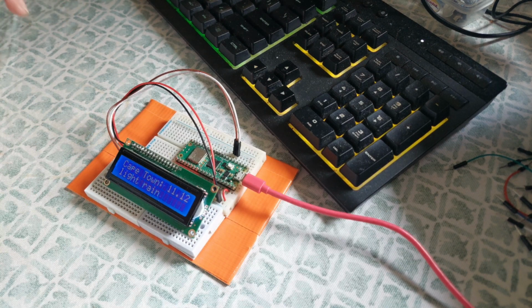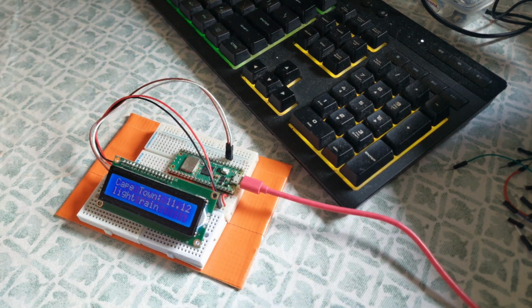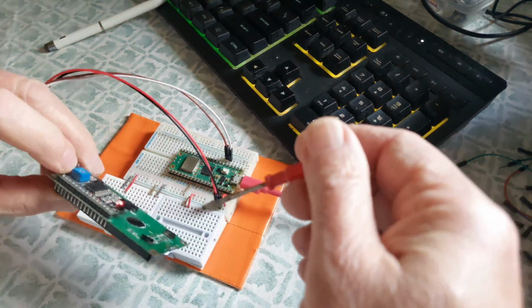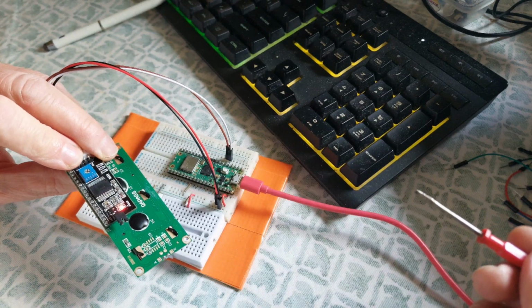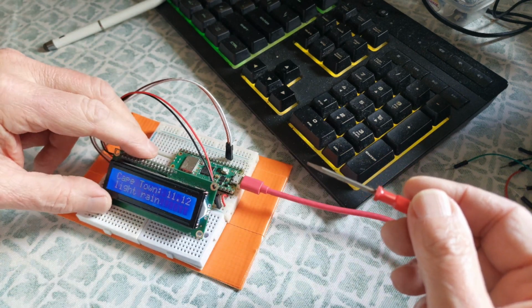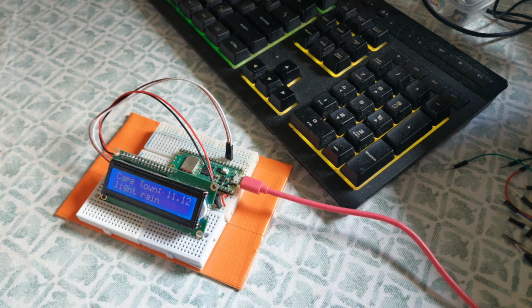So, okay, it's raining today. It's light rain, Cape Town. It's 11:12, that's the temperature here. It's like winter. Obviously, there is a potentiometer at the back that you can adjust. I like it a bit darker because it's clear. Okay, so there it is.